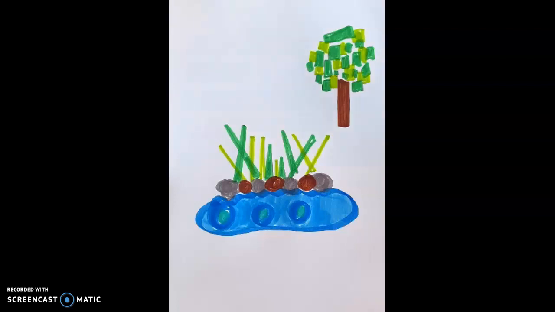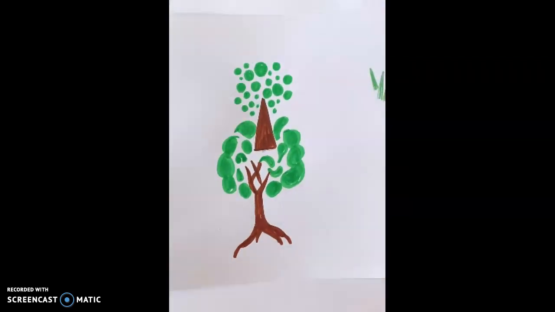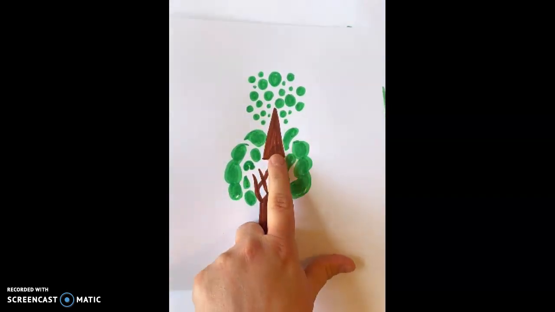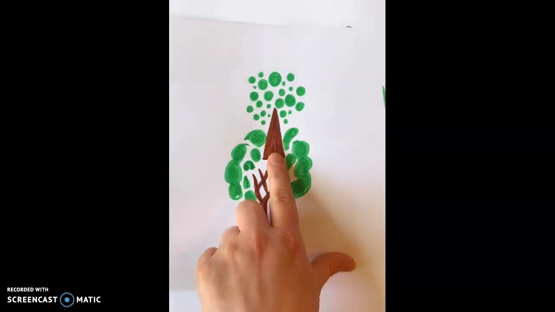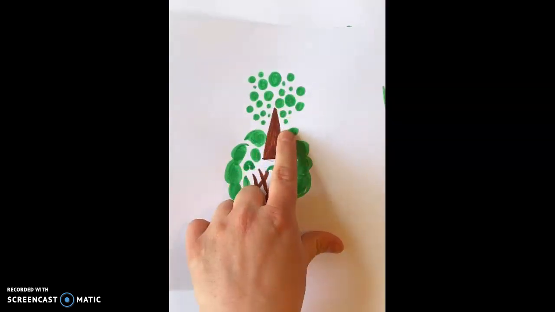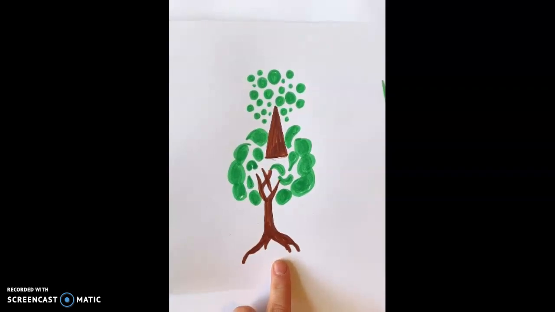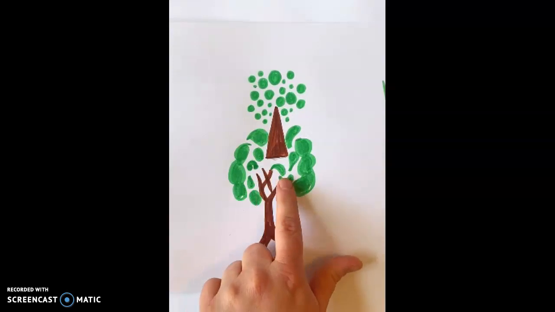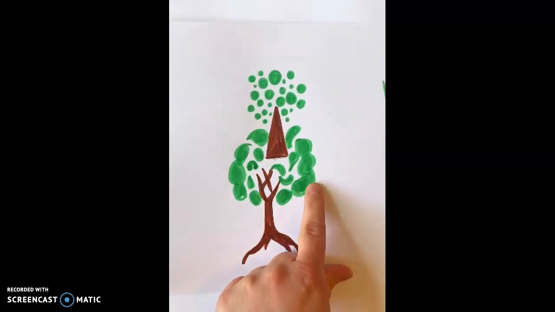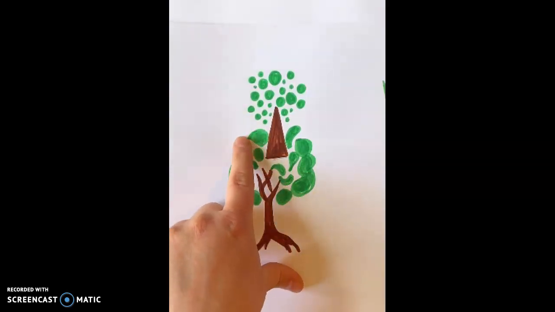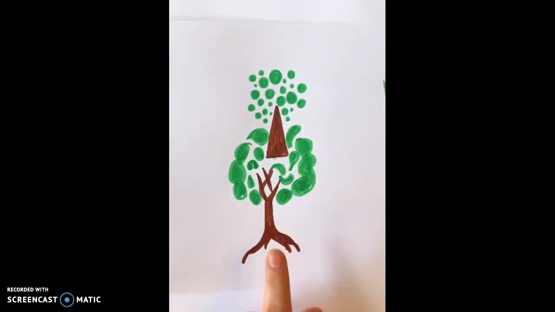So here's another example of two styles of trees. This first one is made out of a triangle for the trunk and then circles for all the tree leaves. And the one down here, this would be more of an organic style, where I have an organic trunk with branches, and then I have these puffy cloud and paisley style leaves. So this would be an organic style tree.